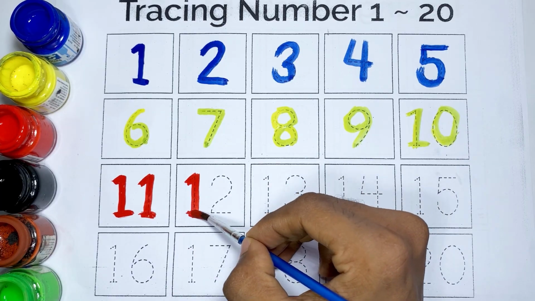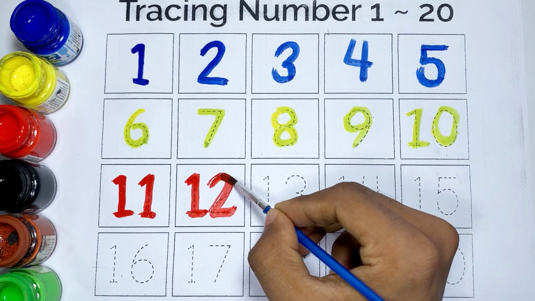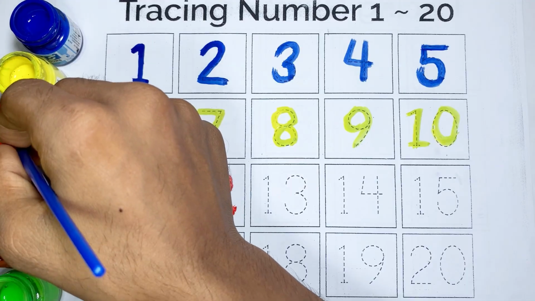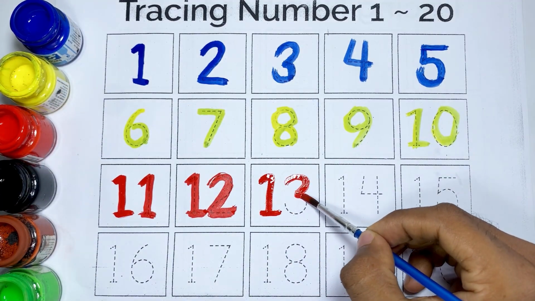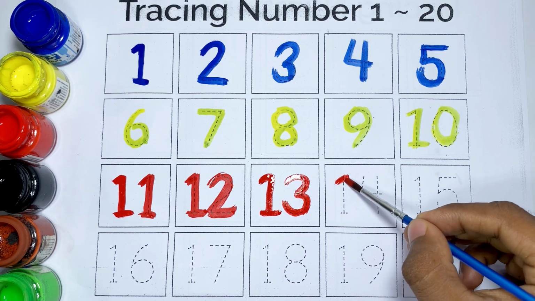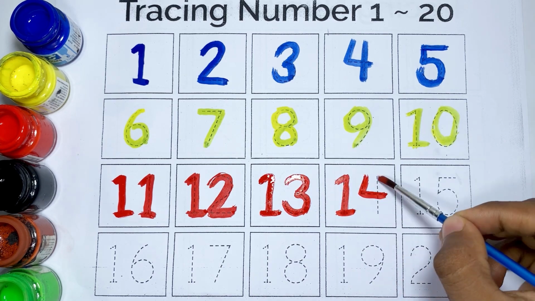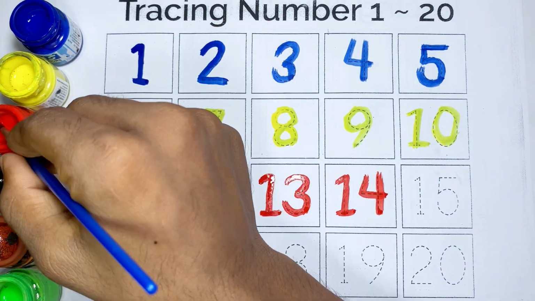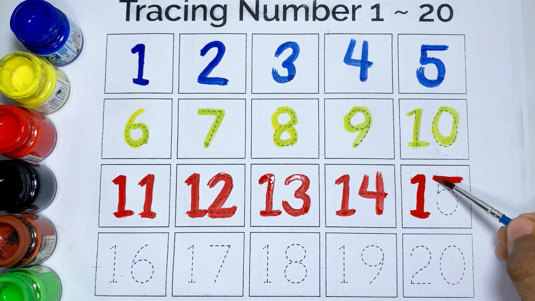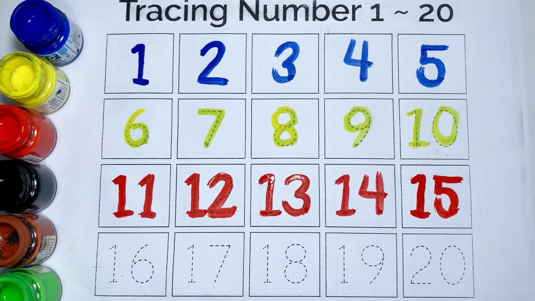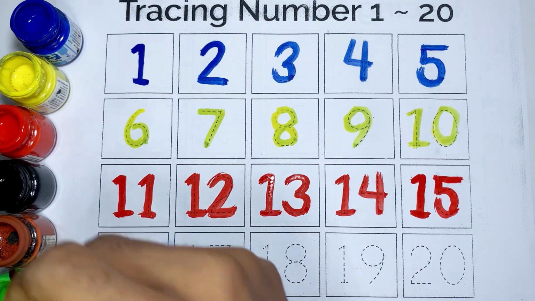11, 12, 13, 14, 15. Now you draw 16 and use black color.